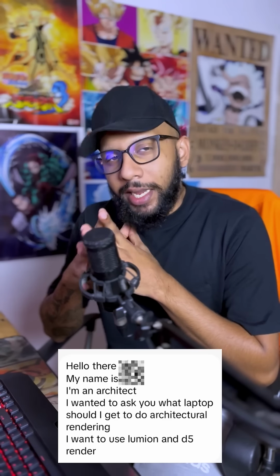So I got a DM from an architect saying he's looking for a laptop, and he gave me a price range as well. Now, architects usually use computers for 3D rendering, right? When you're talking about 3D rendering, it can go up to the ballpark of Threadrippers and A6000 GPUs, etc. But he also told me the software that he's going to be using on the laptop.